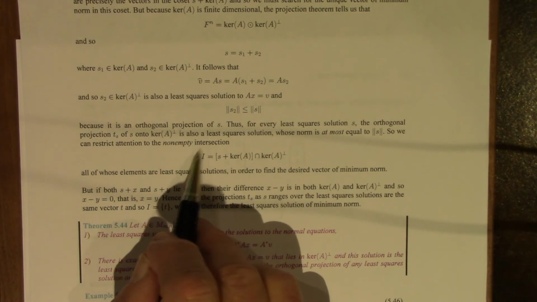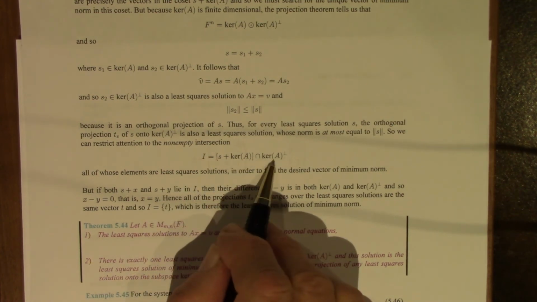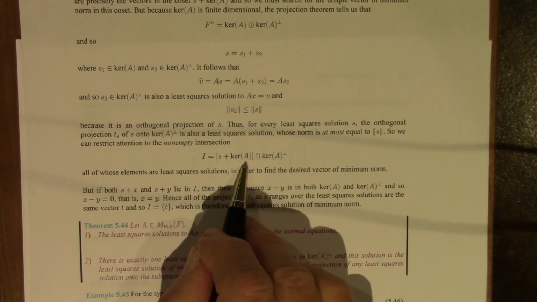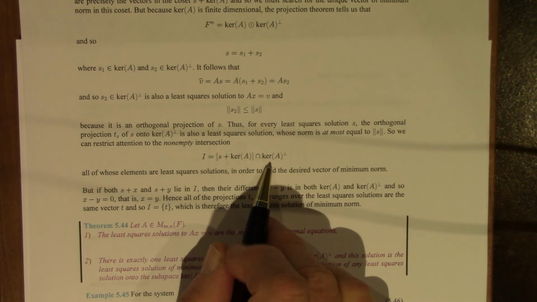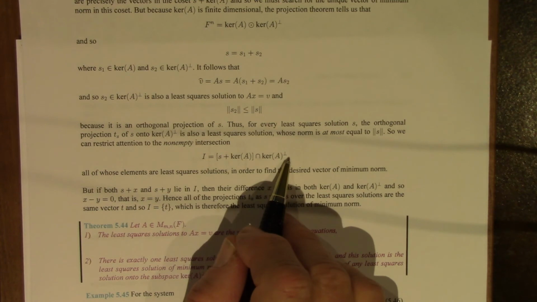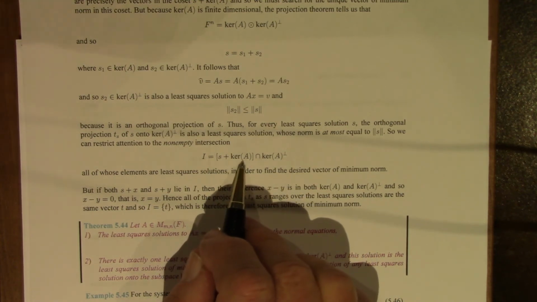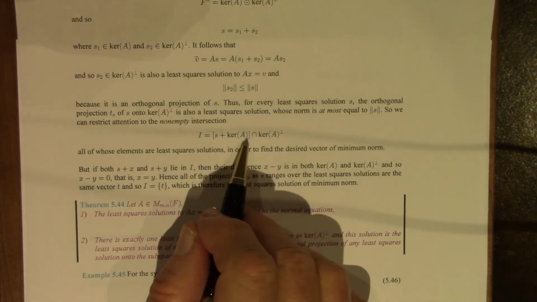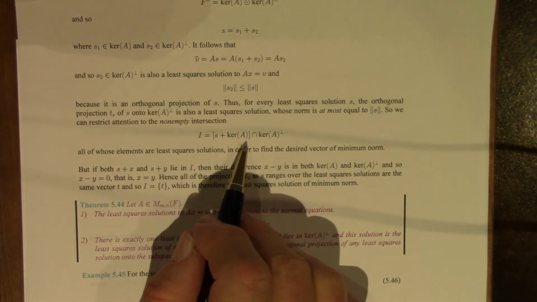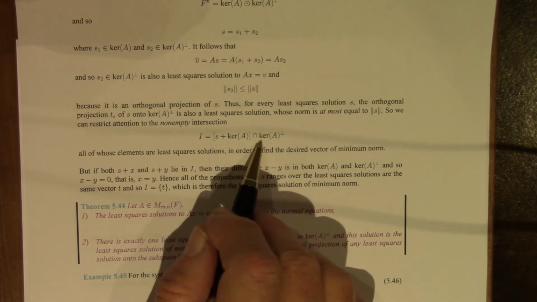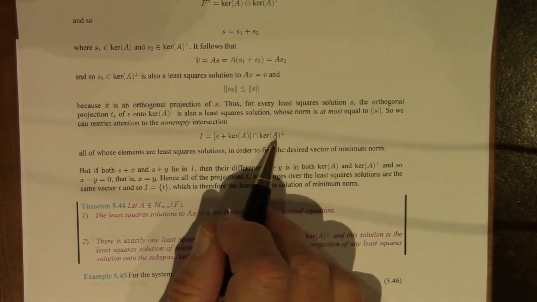In other words, we just have to look in this intersection, which I call I. These are the least squares solutions that belong to kernel of A perp. In here is where we must find a vector of minimum norm, and that will be our least squares solution of minimum norm.